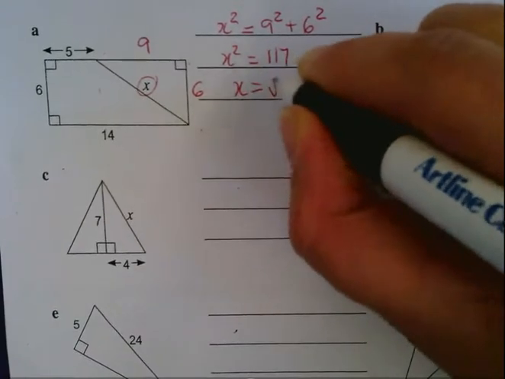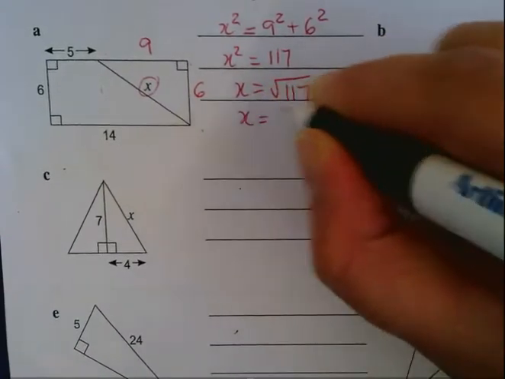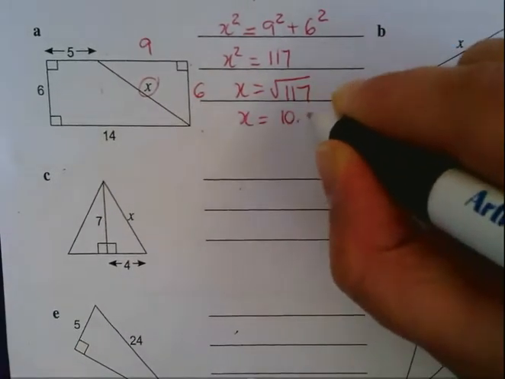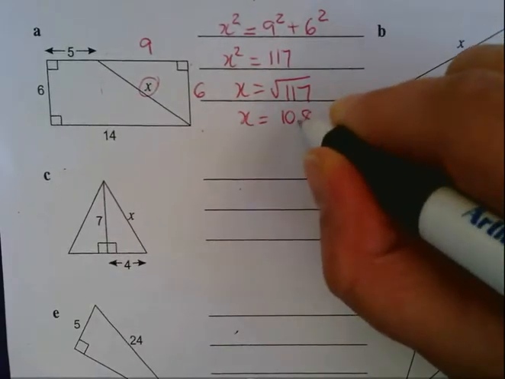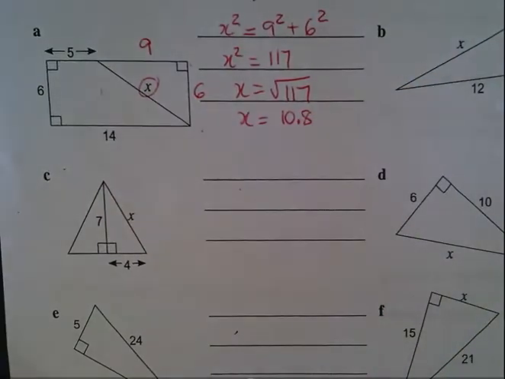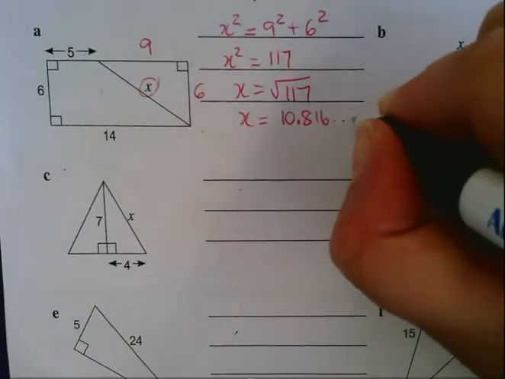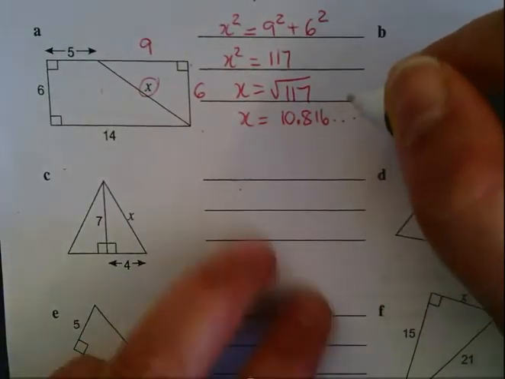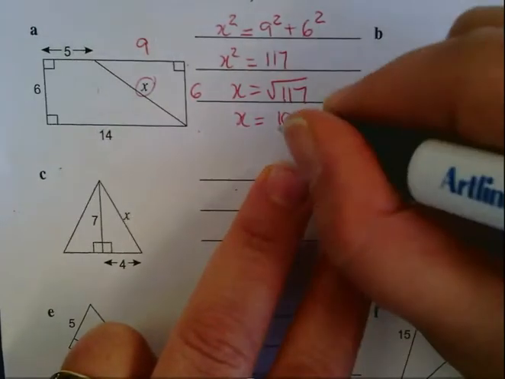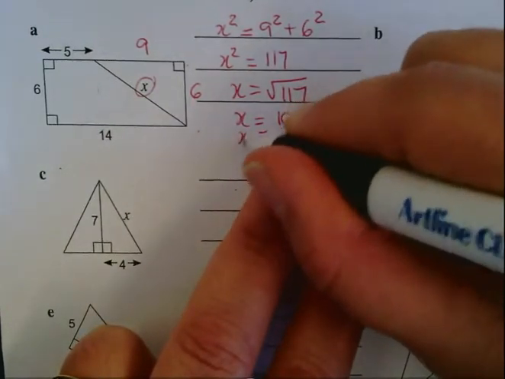So x is the square root of that, which is 10.816. Let's just go 10.8. 1 dp. Oh, 2 dp's. 816 is what? You had 806. Is it 816 or 806? 816. So what is it to 2 dp's?